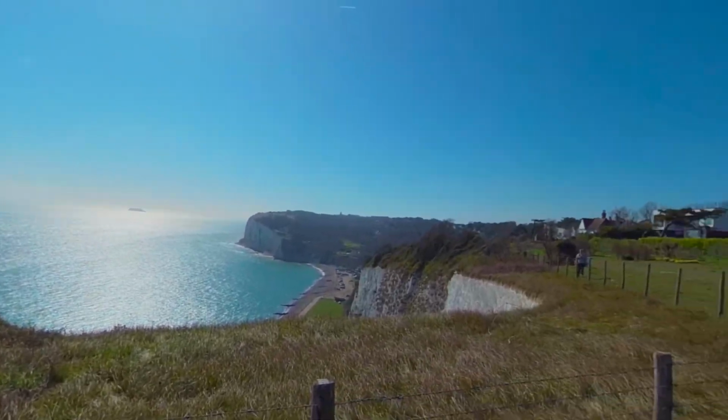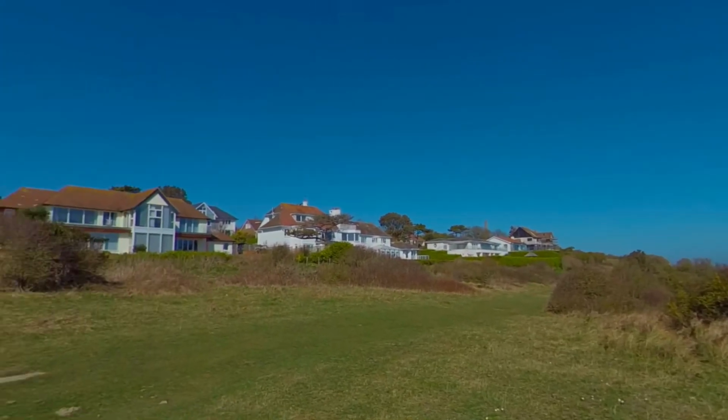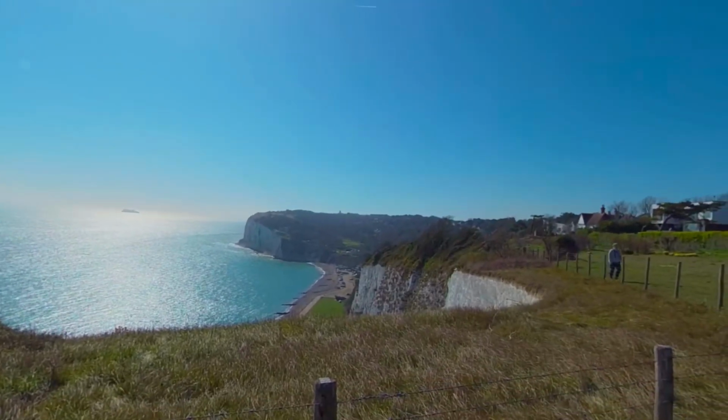The White Cliffs of Dover are 8 miles long and 110 metres tall. They are mostly made of a white rock called chalk.